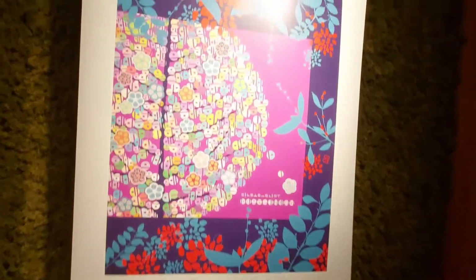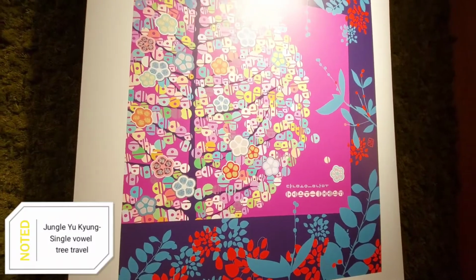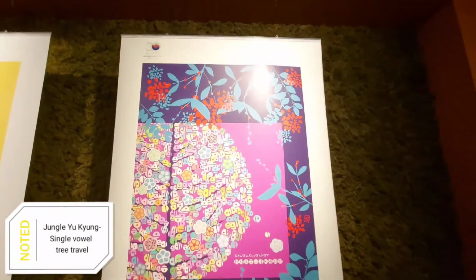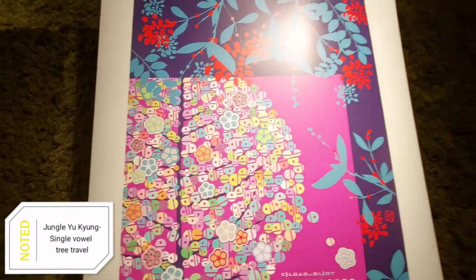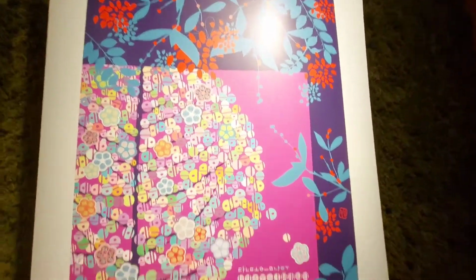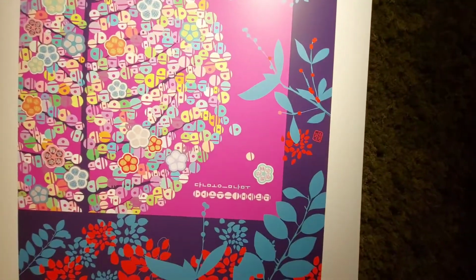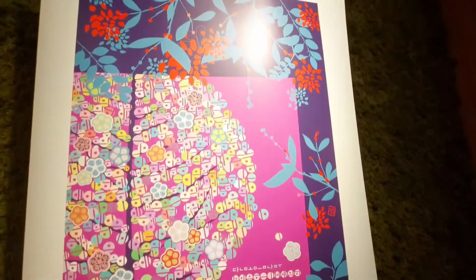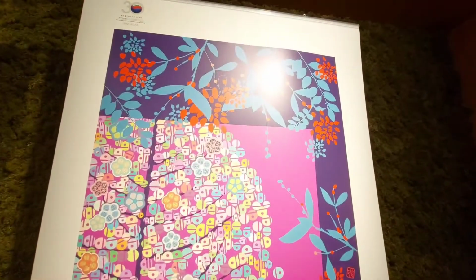And this is Single Voluntary Travel by Chung Kyu-kyung, and I think this is really pretty because it's so colorful and there are so many shapes and I really like it. There are some hidden letters here in this painting, as you can see, and you can see that it is a tree, the tree of knowledge, I guess.